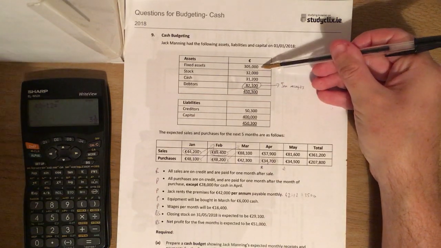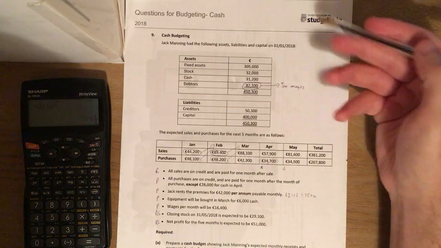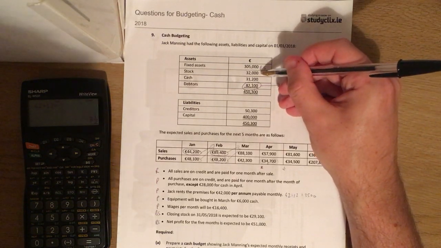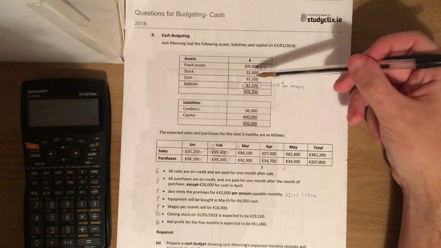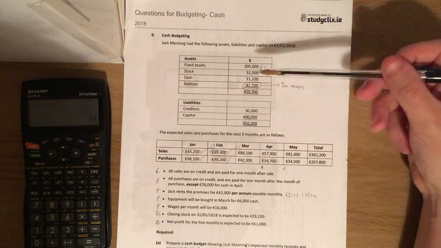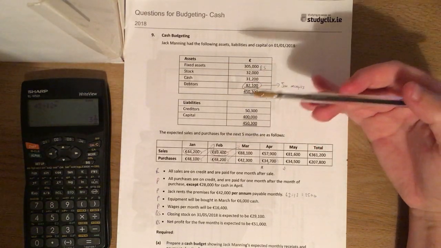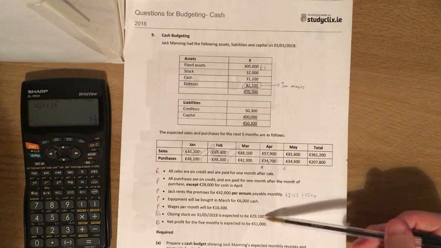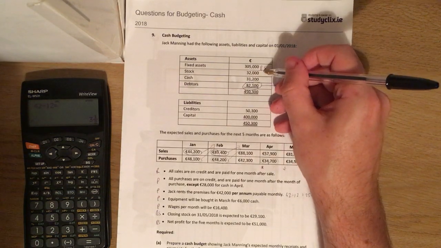Up here, fixed assets. That's going to be needed for the balance sheet at the end. Opening stock, I don't need it. It's not a movement of cash, so it's not for the budget. It's also not going to go in the 31 May balance sheet either. I have a new stock figure down here of 29,100. So that 32,000 isn't going anywhere.